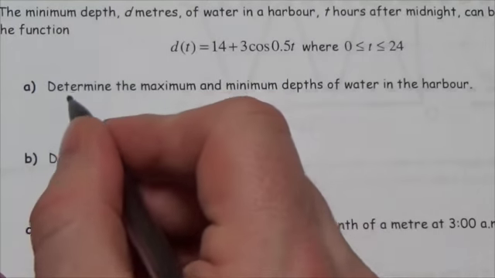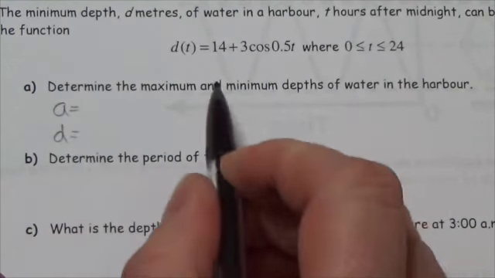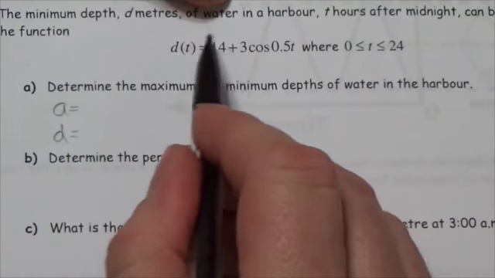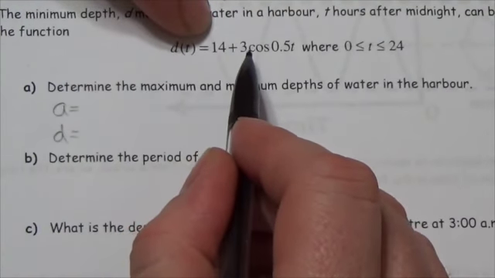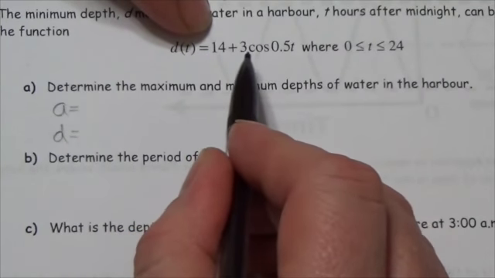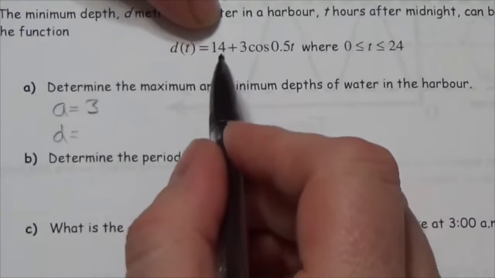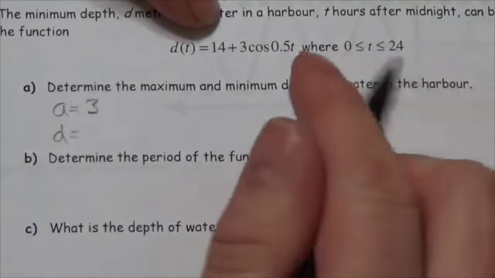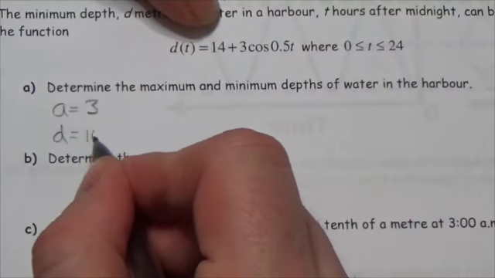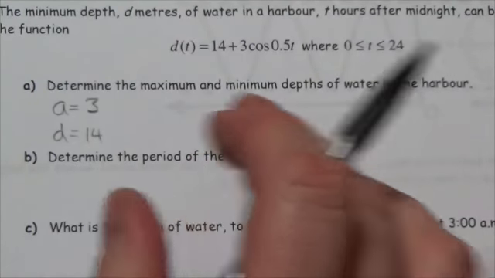This can be easily done if we recognize what the a value is and what the d value is. Don't get thrown off by the fact that 14 comes first. Remember, the a value, or the amplitude, is always the coefficient of the trig function. So the amplitude in this case is 3. The d value is the constant added at the end. In this case, that's 14.